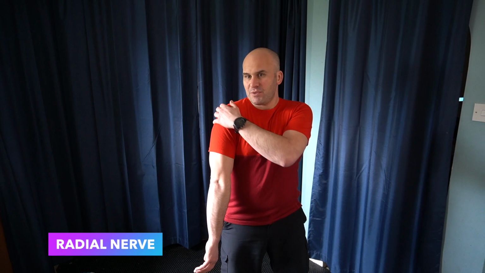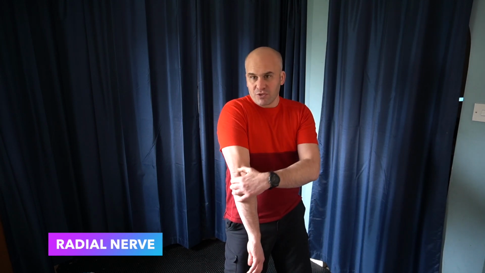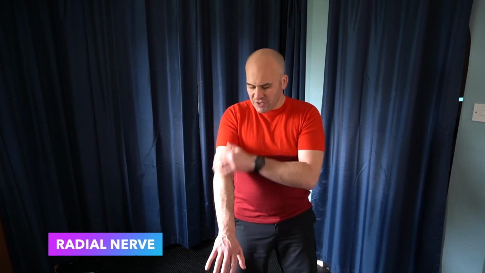The radial nerve innervates the triceps, so on the back of the arm, and also the wrist extensors. So again, another common referral pattern is the back of the hand for this one. So it could be anywhere along the back of the arm, back of the hand.